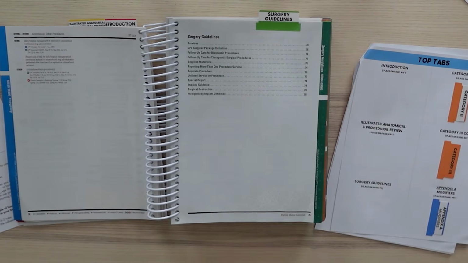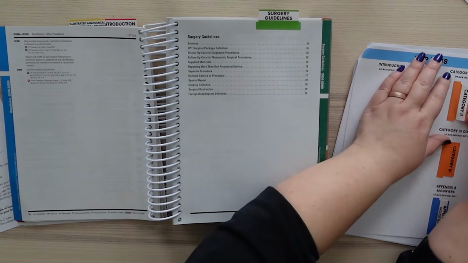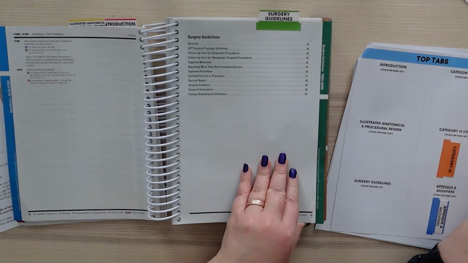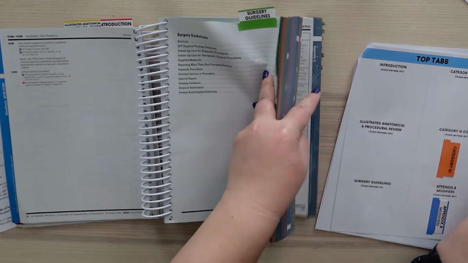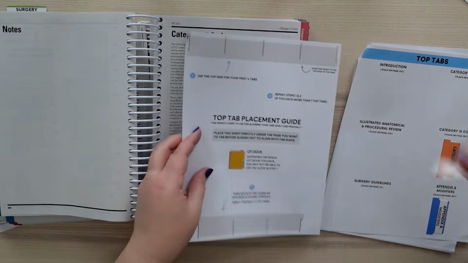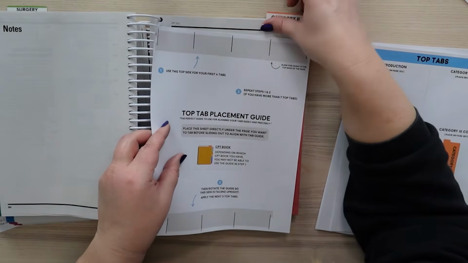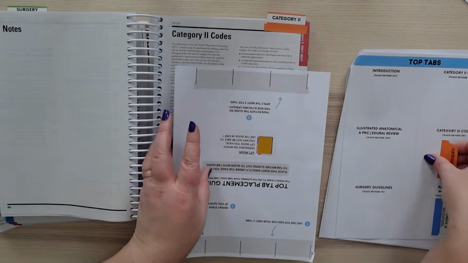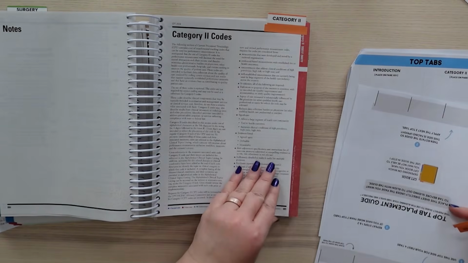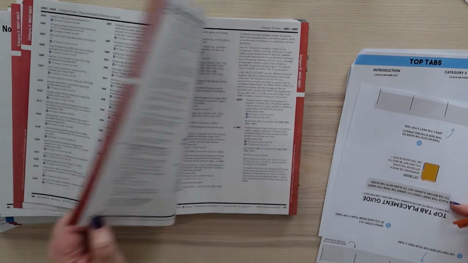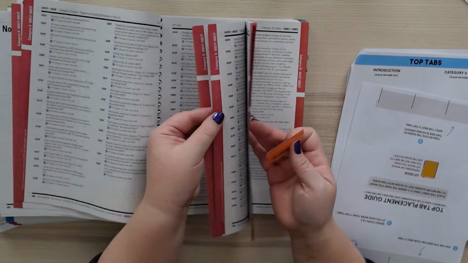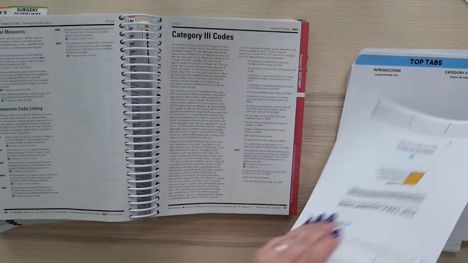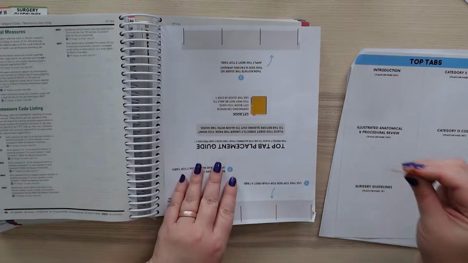And then after that, it looks like is our category 2. We're going to place that on our tabs. So category 2 is all the way here in the back. So this one goes at the very, very end. And then with this, you flip it around for the next section. So our category 3 codes are going to start in the next section. Category 2, category 3 is over here. I can see from the pages, it also tells me right here what page it's on, 907.